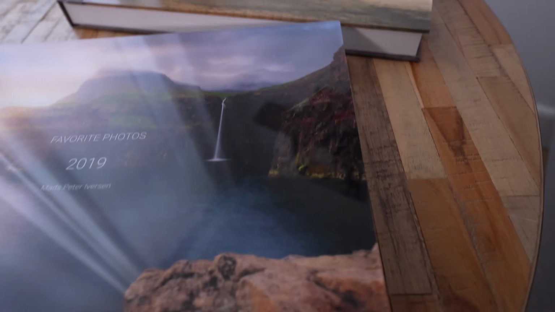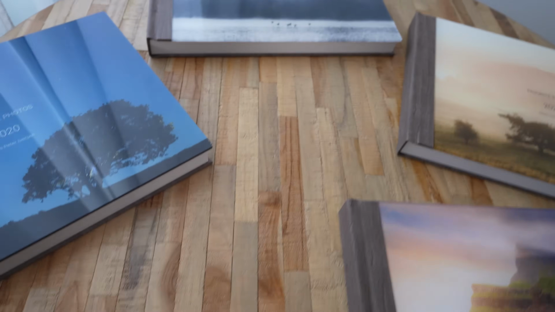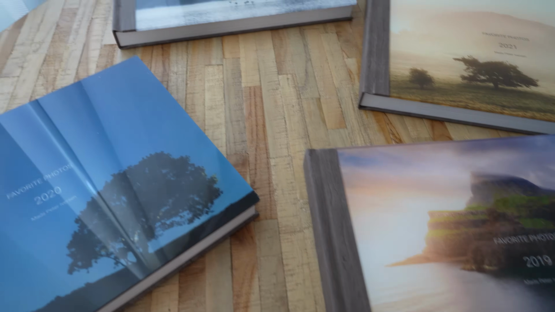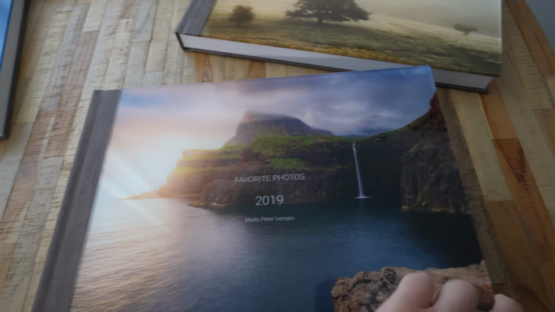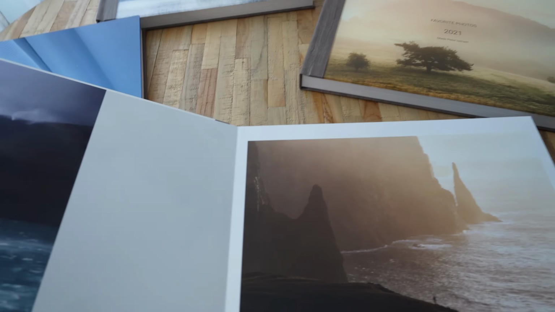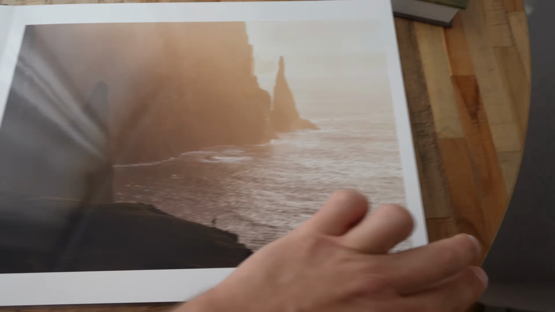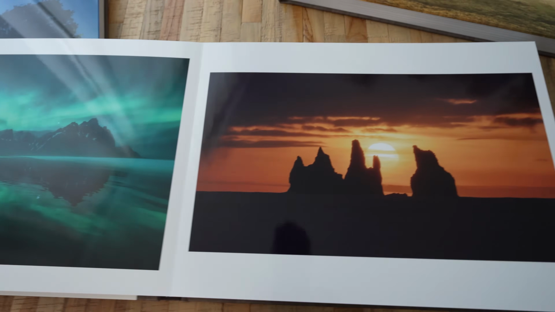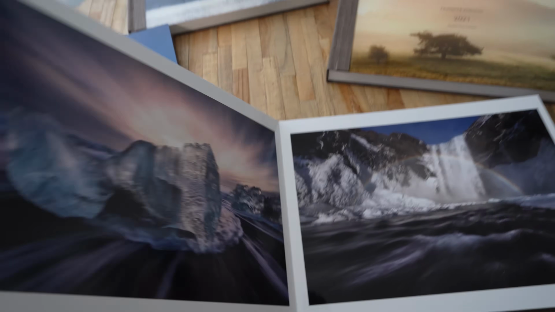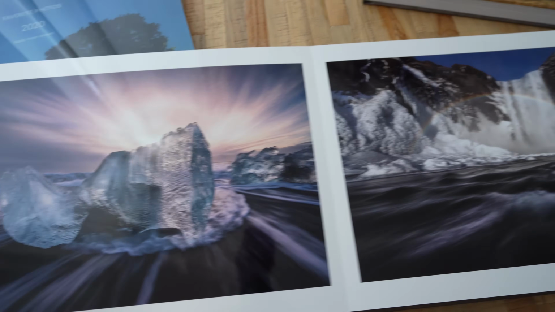And if we just let go of this, you can see I now have a collection of 4 of these beautiful professional line photo books with acrylic front. So there's a bit of reflection, but it just looks so good. You can even see the camera in here. And yeah, this is just so satisfying to look at your old photos. This is my favorite photos 2019.